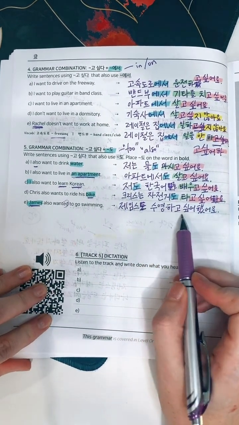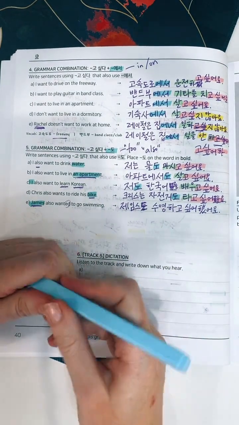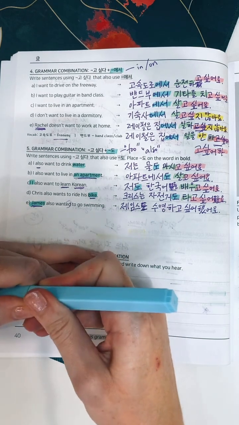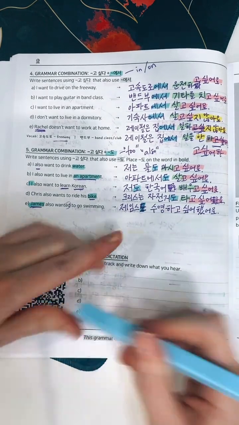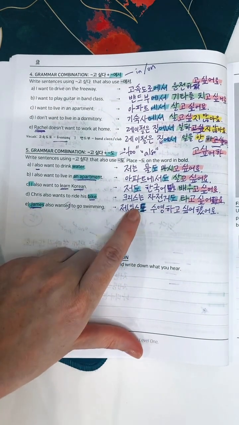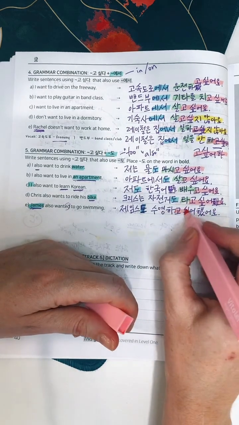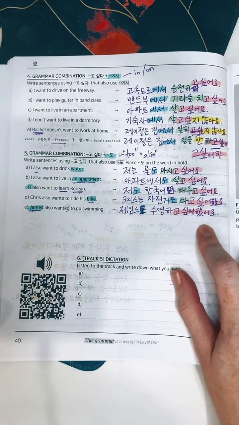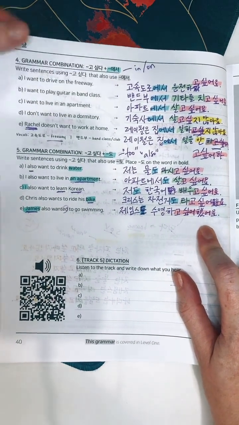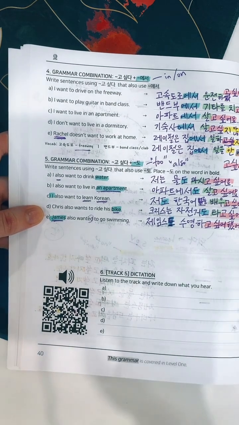James도 수영하고 싶어 했어요. All right, so we've been combining lots of different things here. In this case, 도 means also James. 수영하고 싶어 하다 is to want to do, but in the past tense, it becomes 했어요. All right. What does 도 mean? Yeah, it means also.